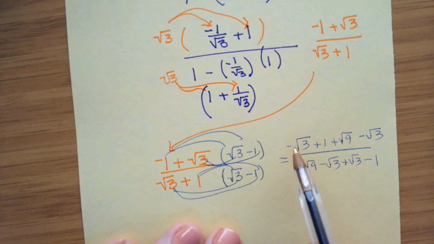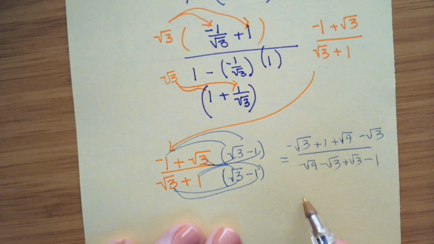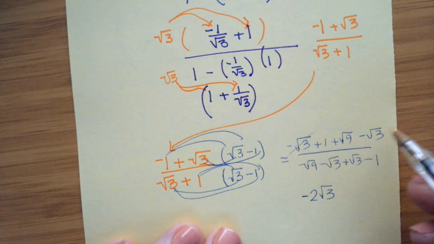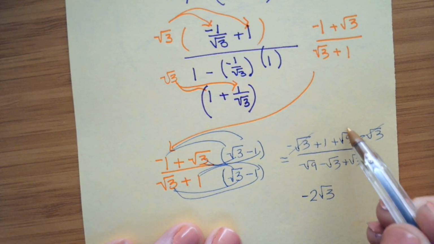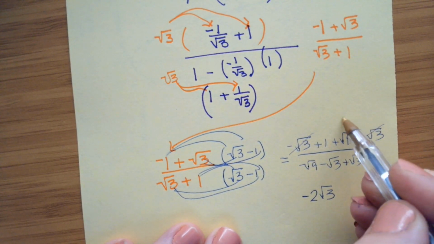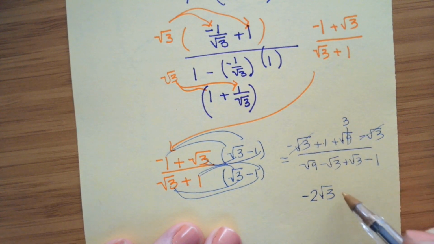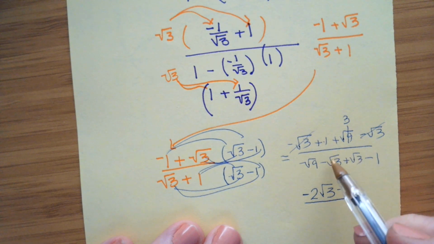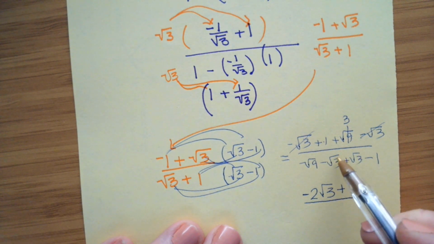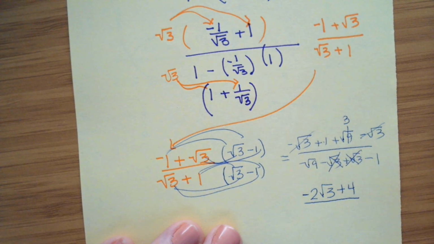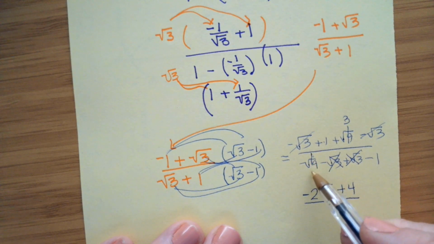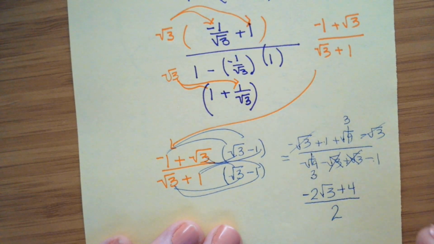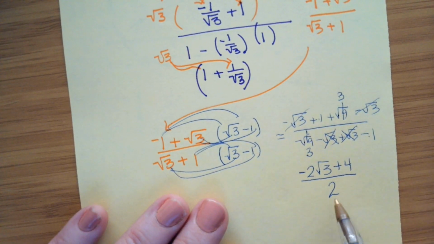Well, I have negative square root of 3 twice, so that's negative 2 square roots of 3. I've used this and I've used this. The answer to this is 3, and 3 plus 1 is 4. Okay, in the bottom, minus square root of 3 plus square root of 3 cancels, so those are gone. The answer to the square root of 9 is 3. 3 minus 1 is 2. So I don't have any radicals in the bottom.